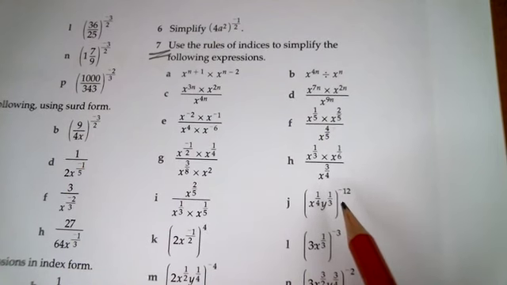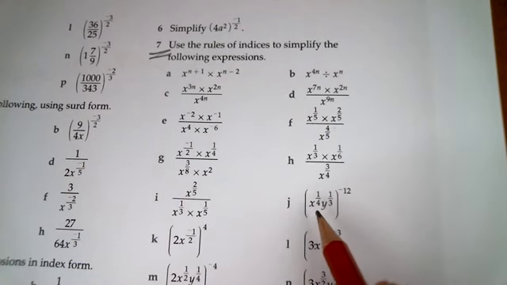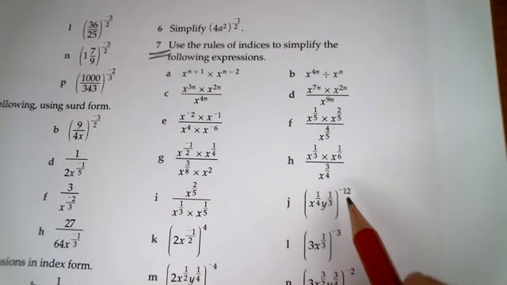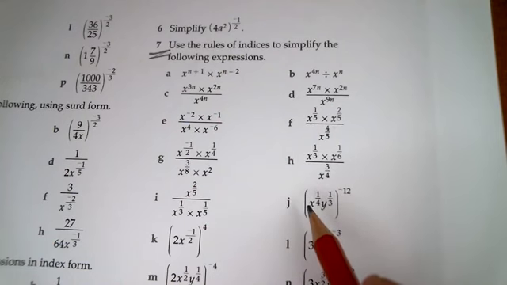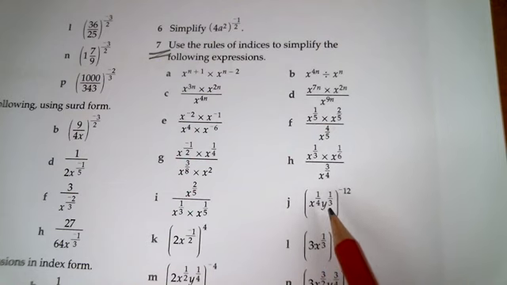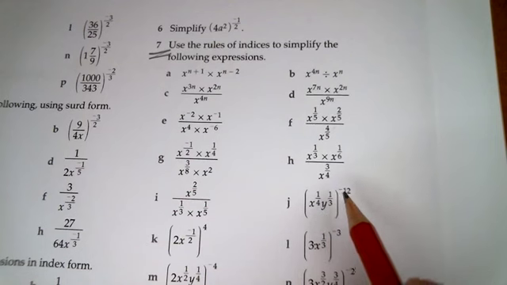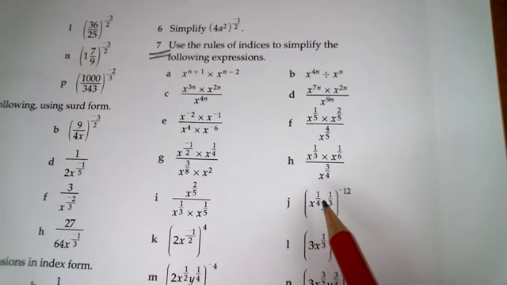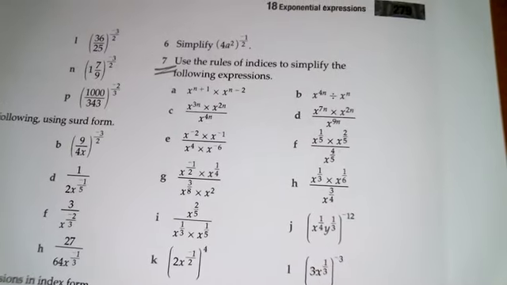And of course, any coefficients of the x or y, we would simply put to the power of negative 12. But there are no coefficients. We just have an x to the quarter, a y to the third, and so we're going to treat those in the way I just described. We're going to find the new indices by simply multiplying the internal indices by the external indices. So let's have a look at that.